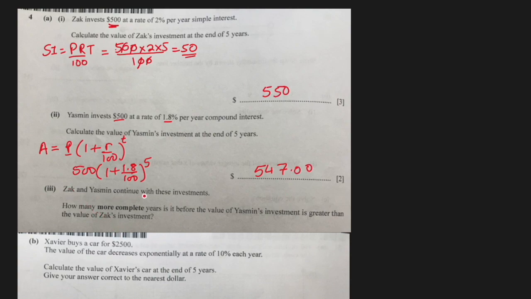Okay, Zak and Yasmin continue with these investments. How many more complete years is it before Yasmin's investment is greater than that of Zak's investment? So let's make an equation out of this, that 500 plus interest, I'm talking about Zak's, okay? This is Zak's. 500 times rate, which is fixed at 2, but time is t, divided by 100. It has to be less than, that means Yasmin's investment is greater, so that's why Yasmin's will come here.